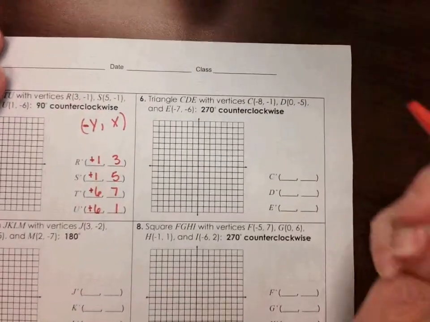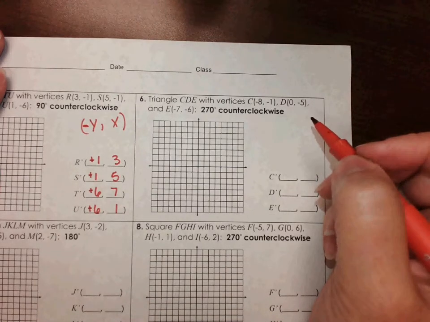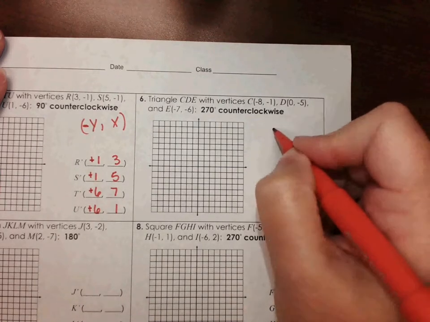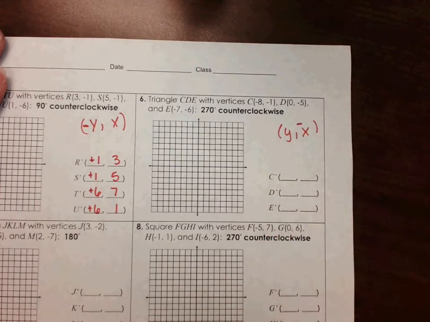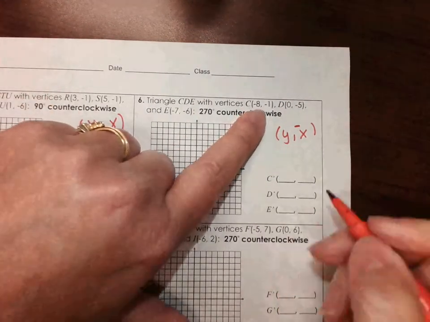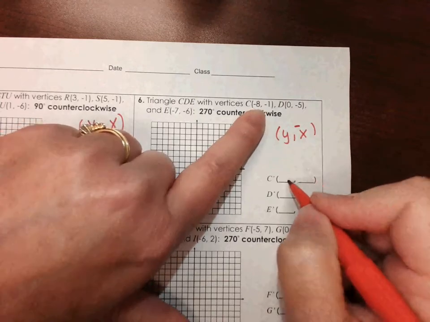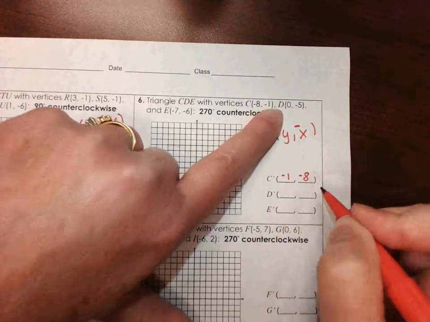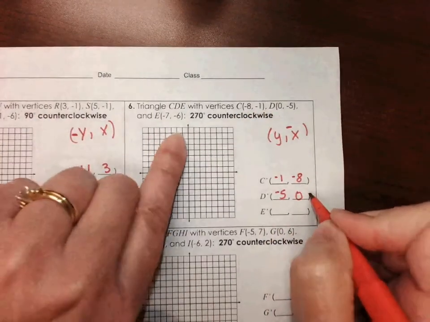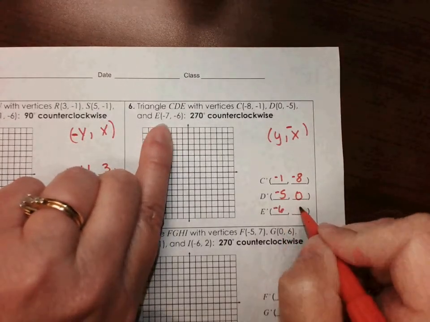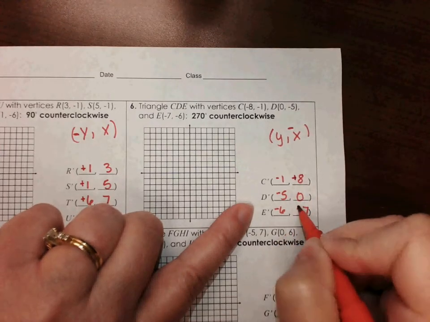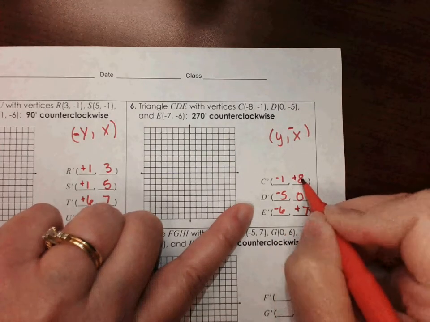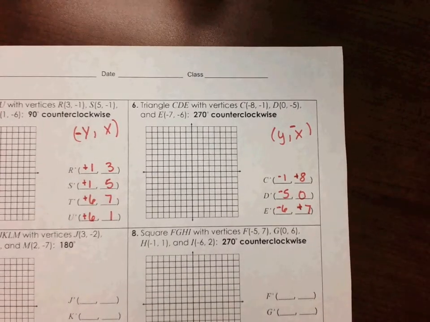Okay? All right, 270 counterclockwise. I'm going to flip the X and the Y, but this time my second number is going to change signs. So I'm going to leave them the way they are because it gets confusing otherwise. I'm just going to flip-flop them the way they are. And then I'm going to change the sign on the second number. So if this is negative, it becomes positive. All right.